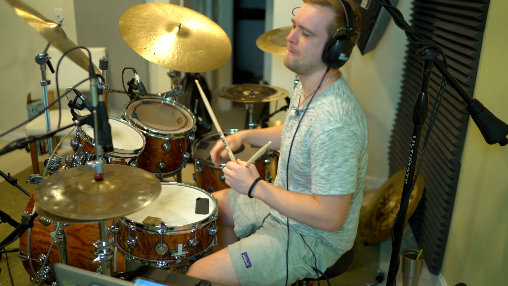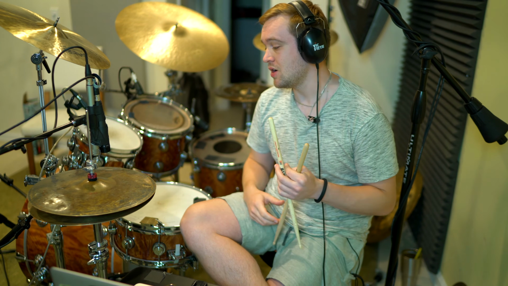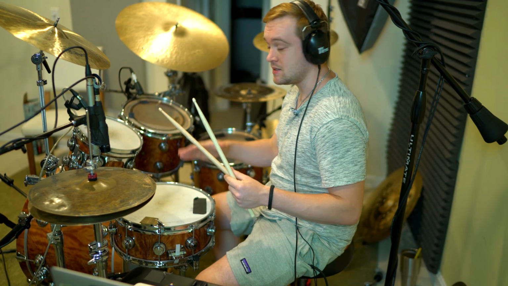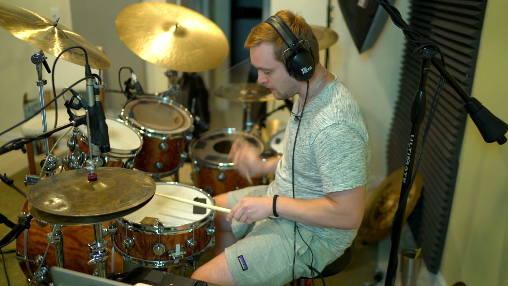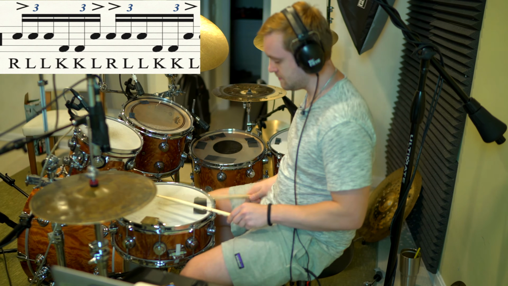All right, so number 2, let's keep going with the 6-stroke roll idea, and now we're going to play one of my favorite linear versions of a 6-stroke roll. What we're going to do is take 2 of the hands out and replace them with 2 kick drums. So instead of playing, now we're going to play.